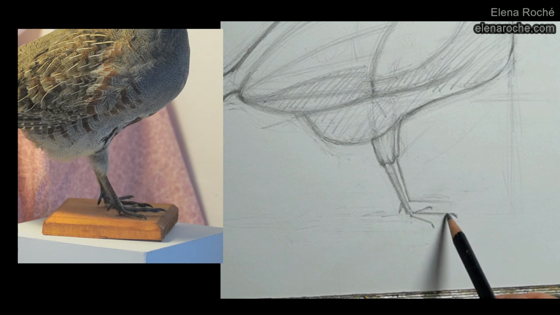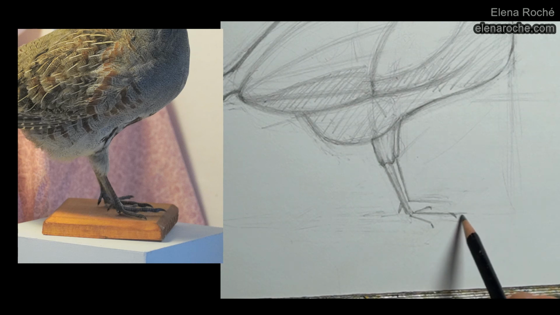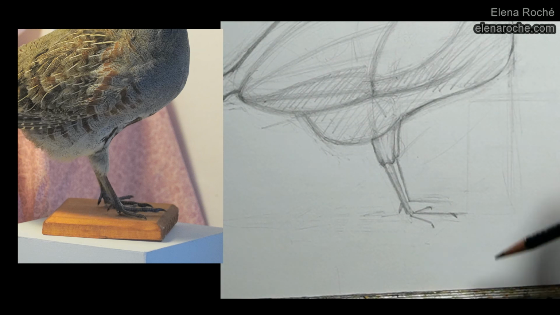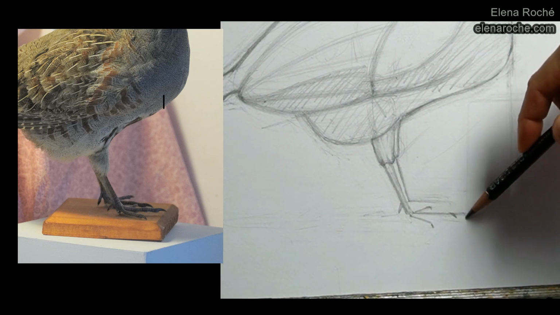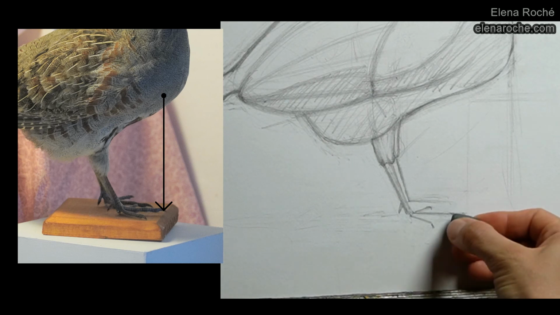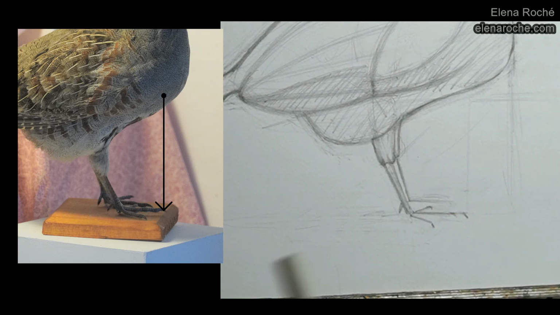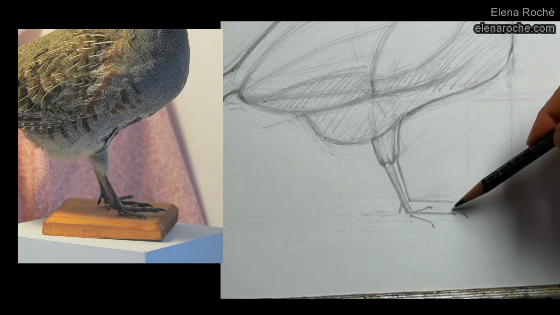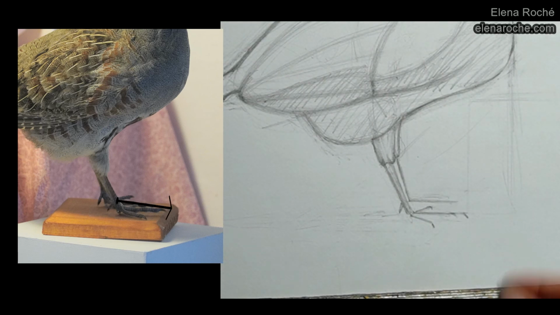And I see that this toe actually needs to be a little bit longer because I'm comparing it to where it's under the bird. I see that it has to be quite a bit longer. I made the foot too short at first. And the other toe is coming out, and it's kind of like even more of an angle.